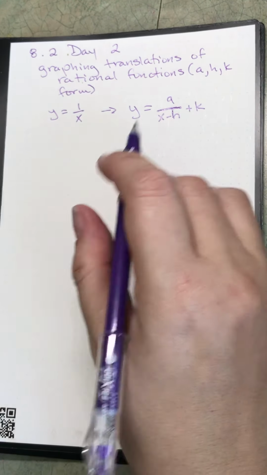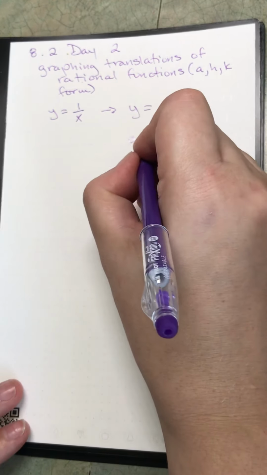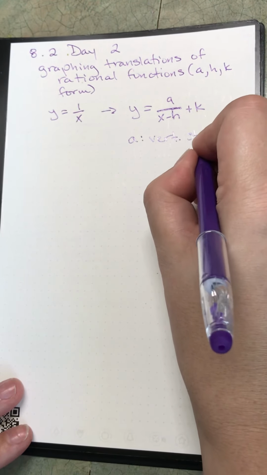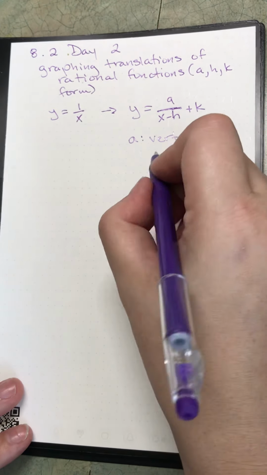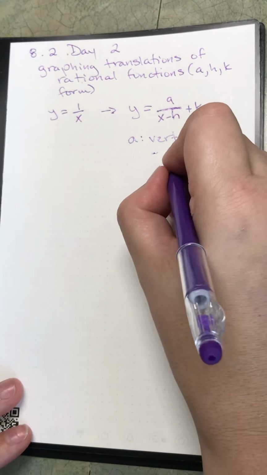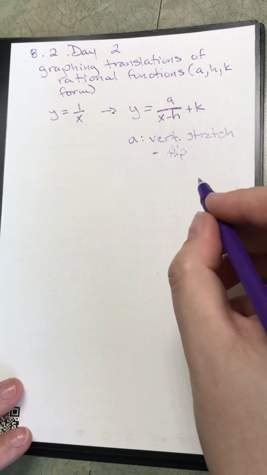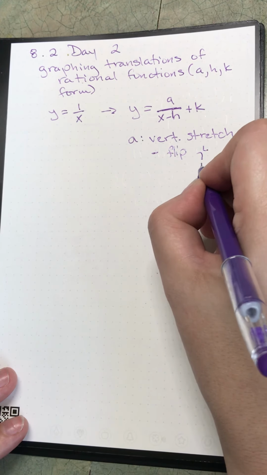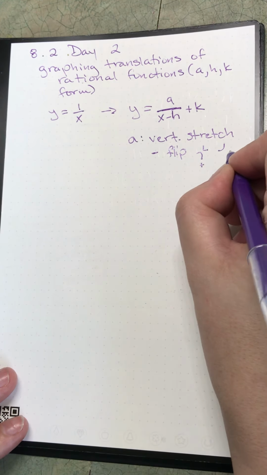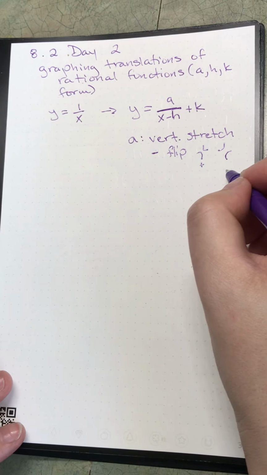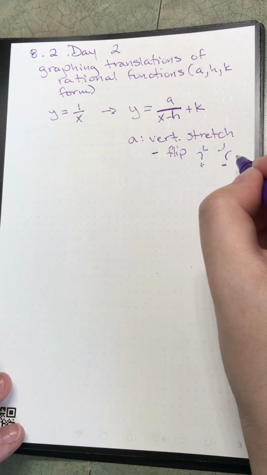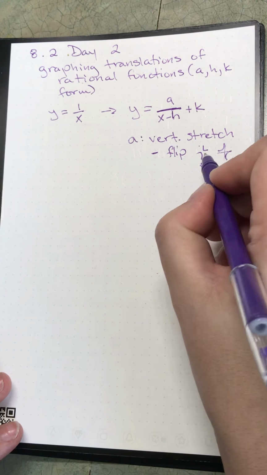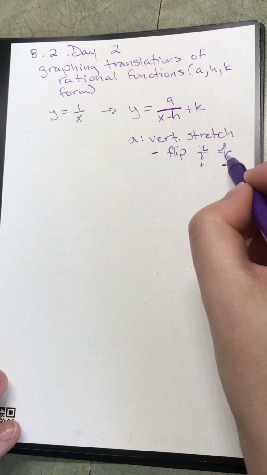So as with all functions, a is going to be our vertical stretch. And if it's negative, it will flip the graph. So instead of being this shape when it's positive, it will be this shape when it's negative. So notice this part is now up above the axis, and this part is below.